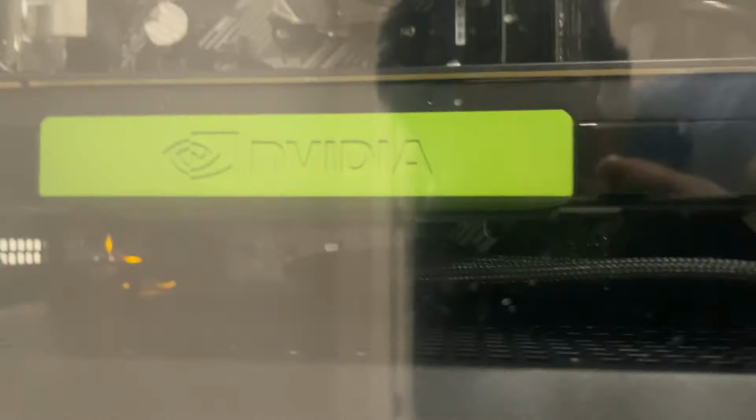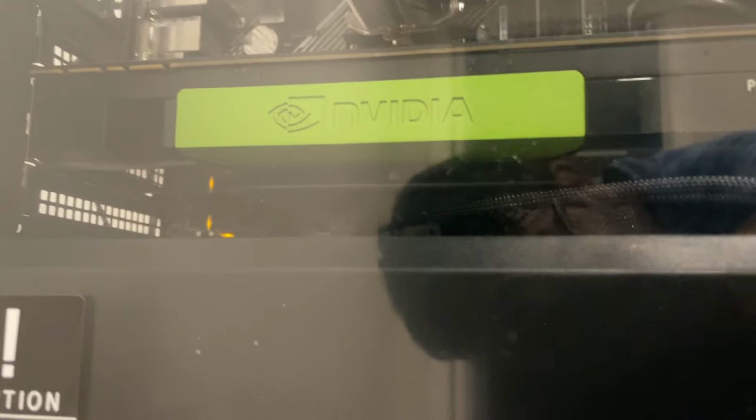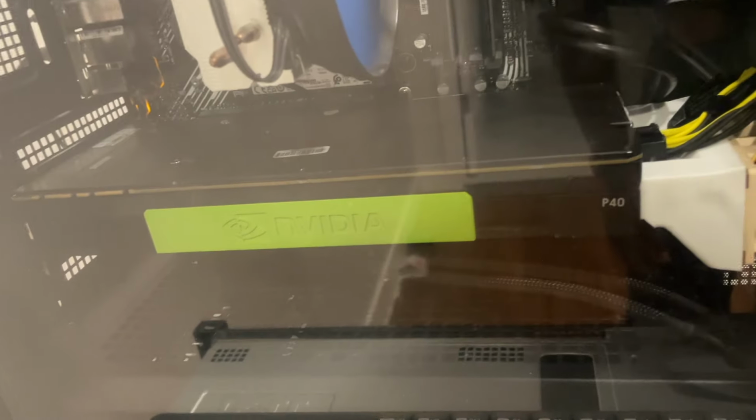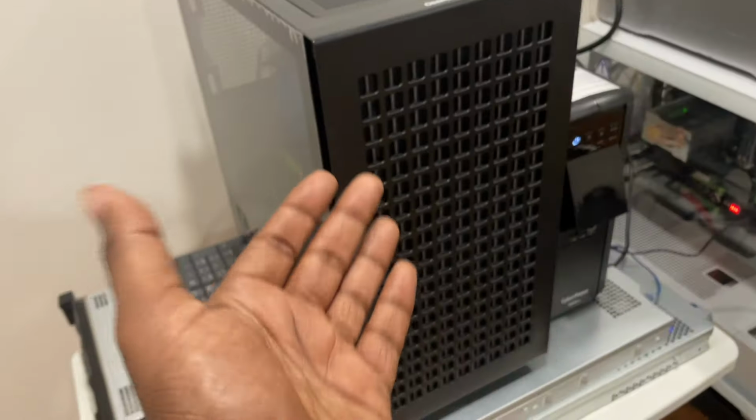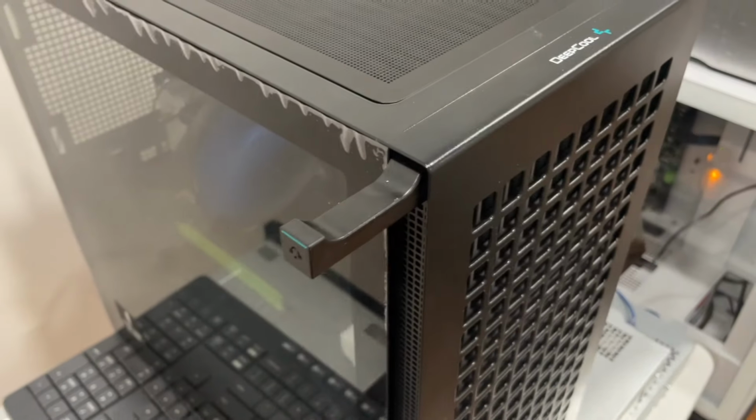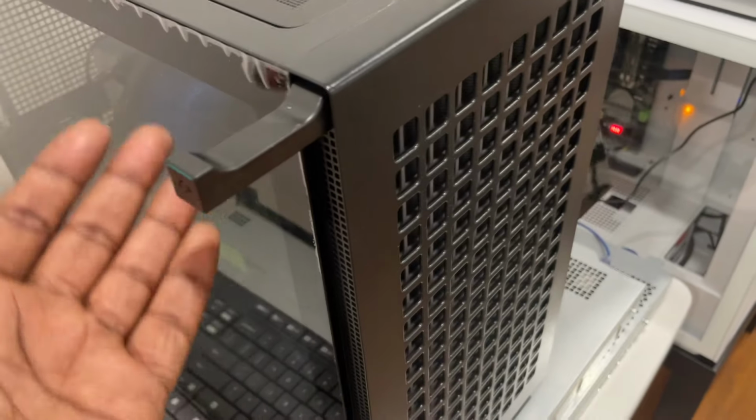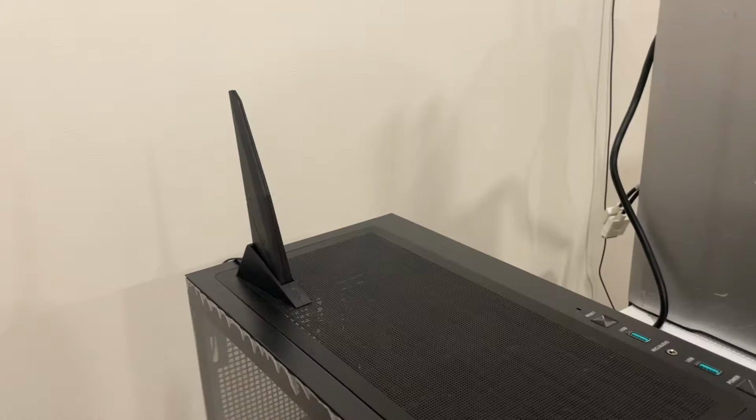We have a little 3D printed fan bracket with two Noctua fans on there. That's cooling this GPU, because if you look under the bottom, you can't really see, but there are no fans. This is a flow-through design. It's meant to go in servers. Except it's in this, honestly, pretty nice Deepcool case, which, by the way, I love this case. It has a headphone holder. That's great. It also has a little shark fin.